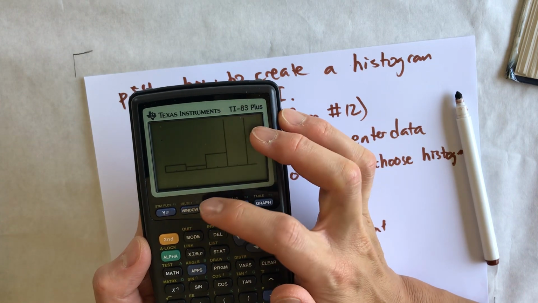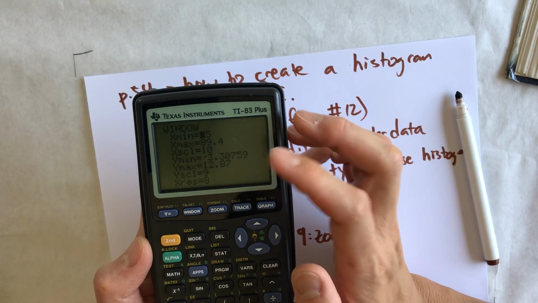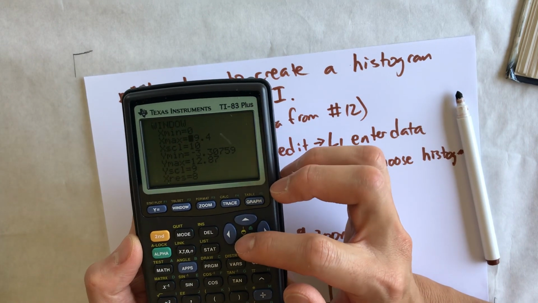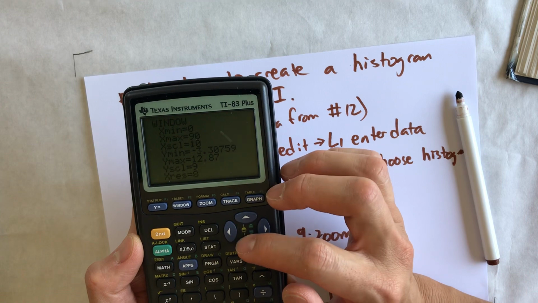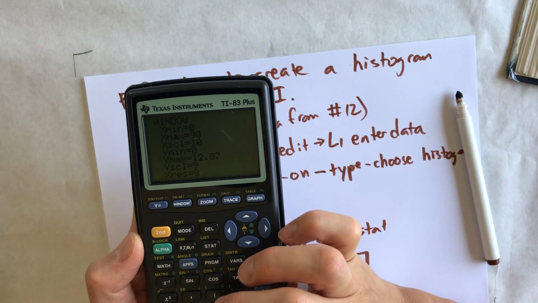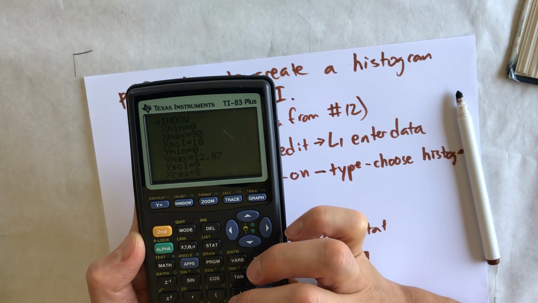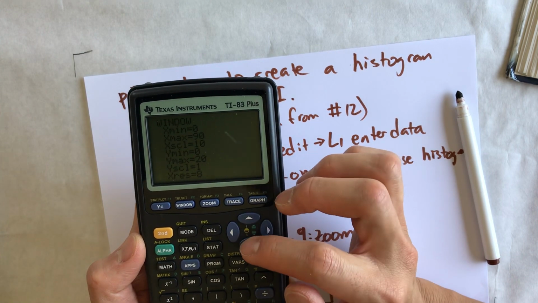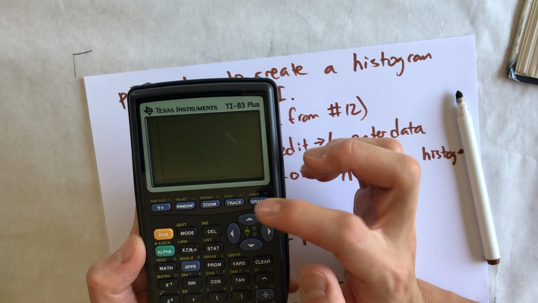Now if you go back into your window, you can manipulate these numbers however you want. Like X minimum, let's put that at 0. X maximum, let's set it to a nice round number, like 100. Y minimum, we can put at 0. Y maximum, we'll put at 20. Y scale, I'll just do 1. And then let's see what that looks like.